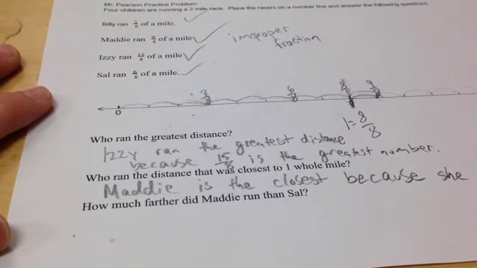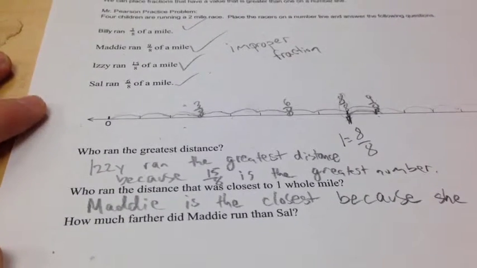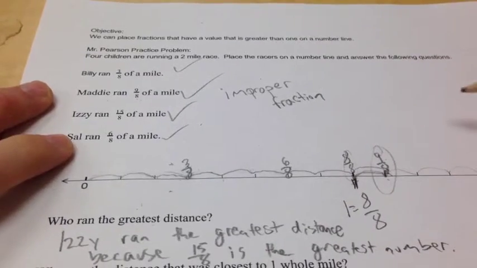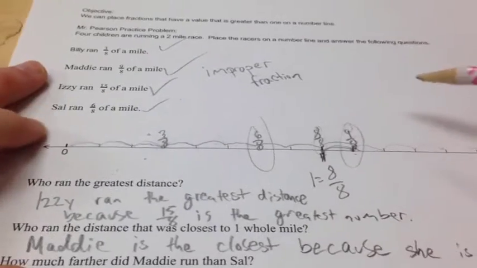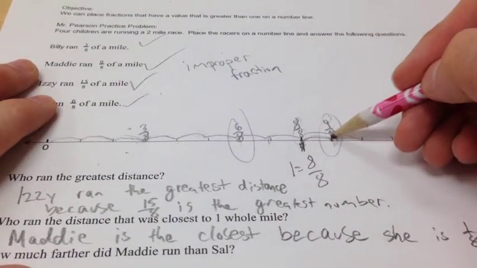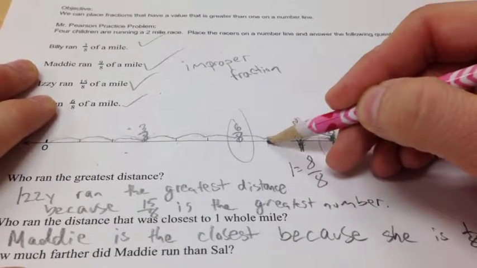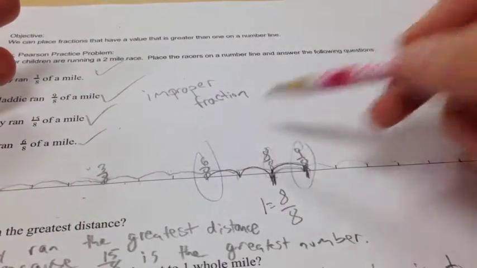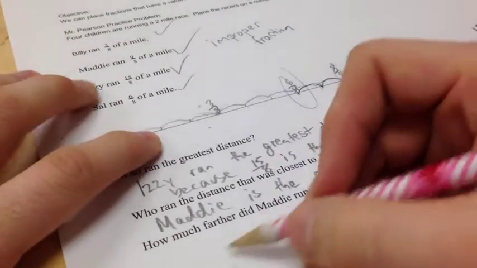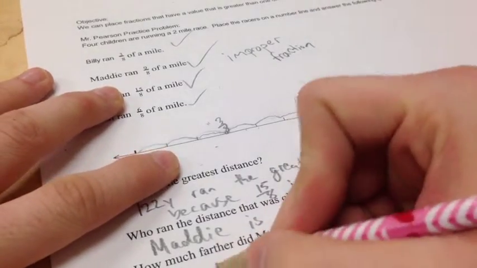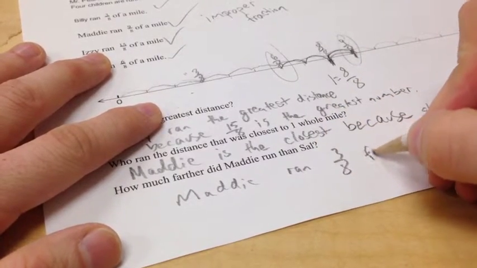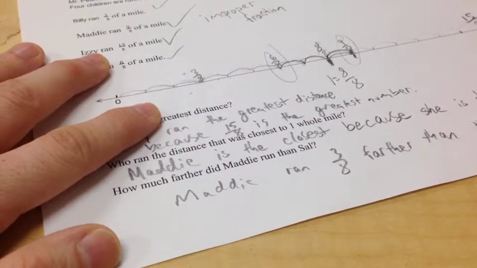How much farther did Maddie run than Sal? Well, which one was Maddie? Maddie is the 9/8. Okay, I'm going to circle that so I don't forget. And Sal is the 6/8. Okay, well, that's pretty easy. They have the intervals here. So that is 9/8, 1/8, 2/8, 3/8. Oh, I don't even know if I had to count like that because I can see 6 and 9. 6/8, 9/8. 6 plus 3 is 9. So that's another way to do it. So 3/8. Maddie ran 3/8 farther than Sal.